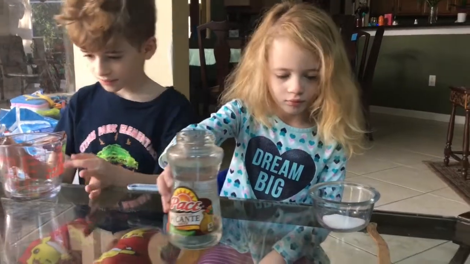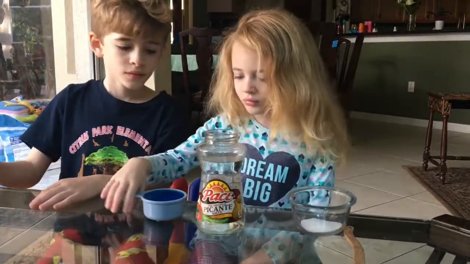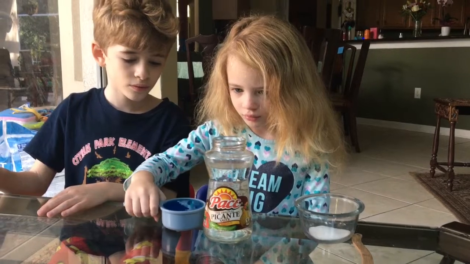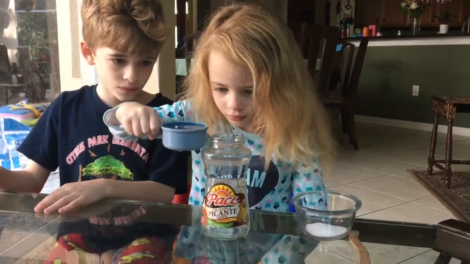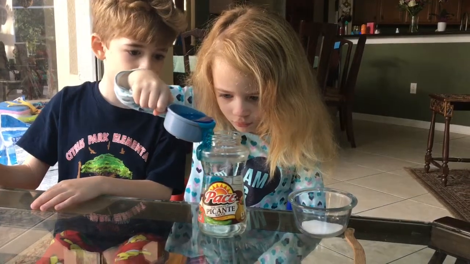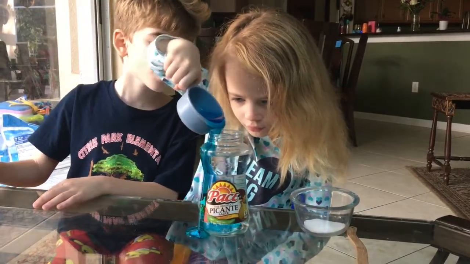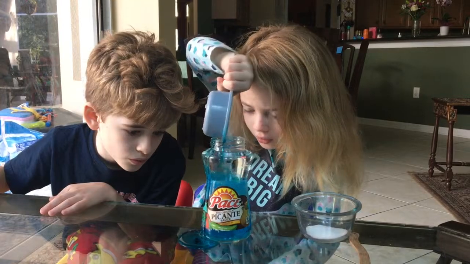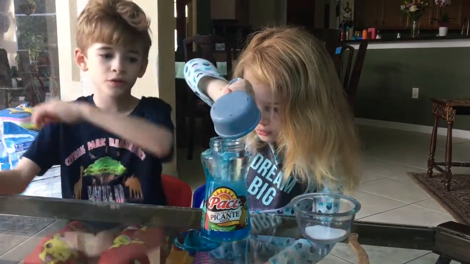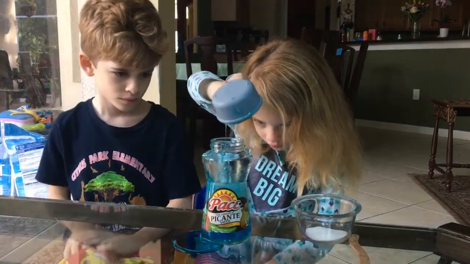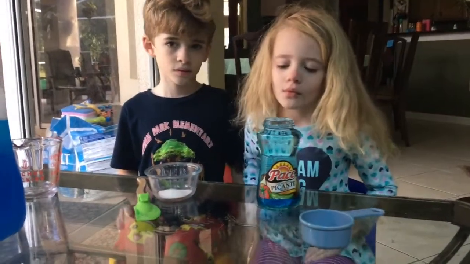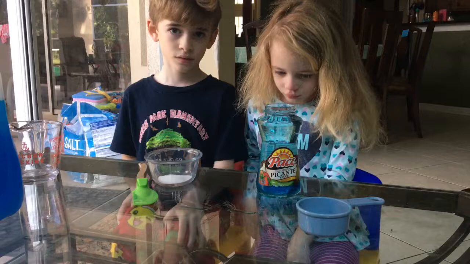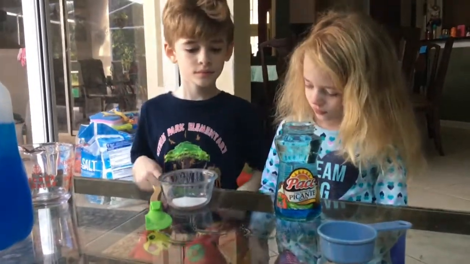Okay, now we're going to put in 1/2 cup of dish detergent. Oh, try to get it inside the bowl, Ivy. Well, some spilled, that's fine, right? Yeah. Let's see if we can pick that up. Okay, we're back, and we tried to clean up as much soap from the table as we could.